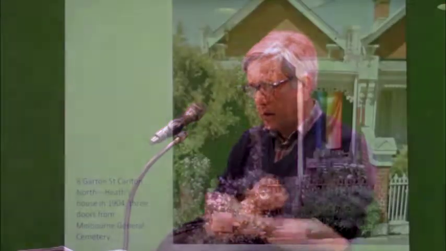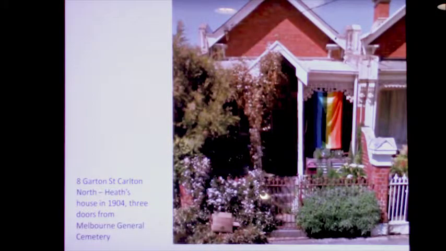This is the house, I gather, that Heath and his family were living in, Garden Street, North Carlton. It's 3 doors down from the Melbourne General Cemetery, so he might have had, presumably that's a coincidence, but he would have had some idea of what to do and maybe even what not to do in a cemetery.